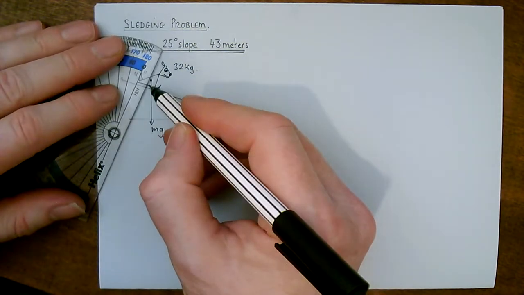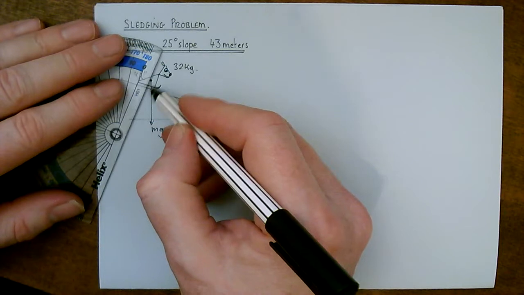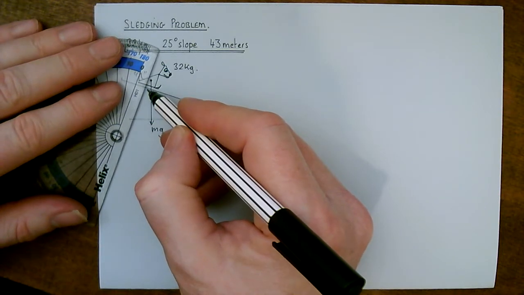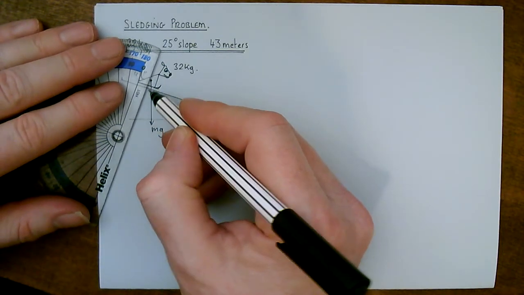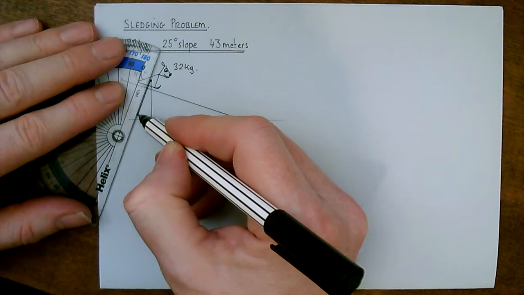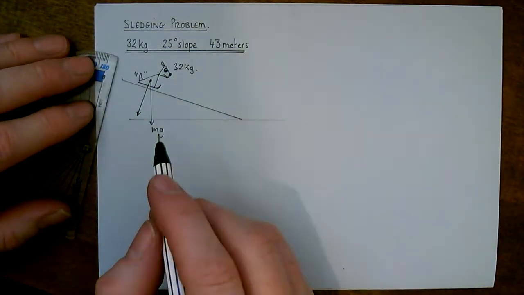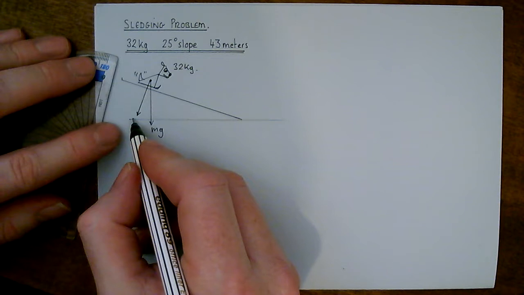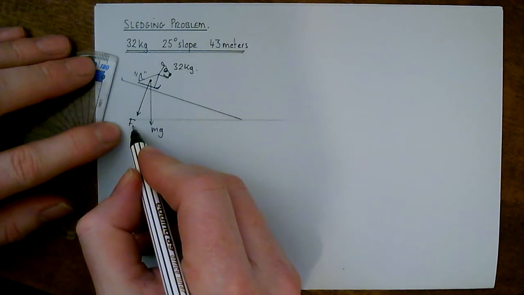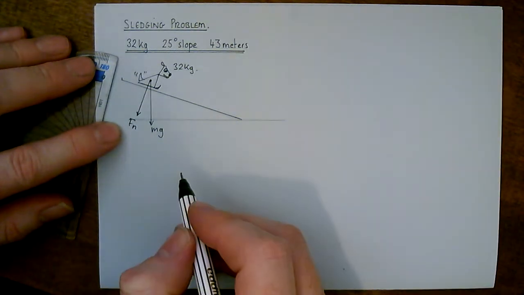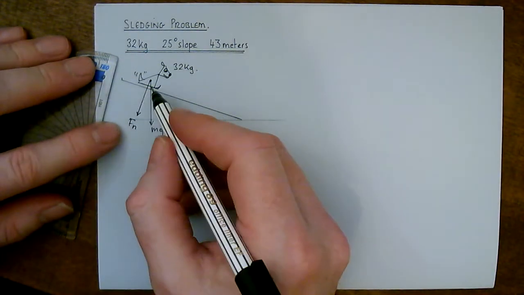That's the force acting perpendicular, so 90 degrees to the slope. Sometimes you refer to this as the reaction force or the normal force. We're going to label that Fn.